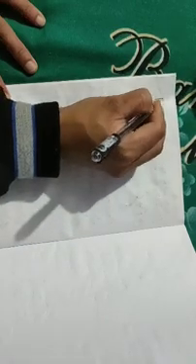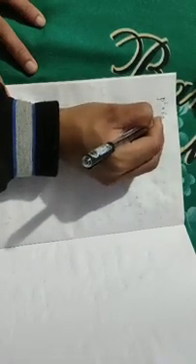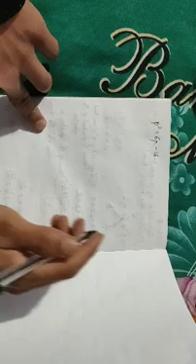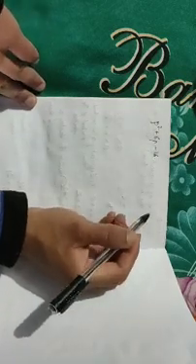Okay. So next one is p square plus 6p minus 16. Suppose this is the one. Okay. So it is p square plus 6p minus 16. Here, how do I have to find the factors?